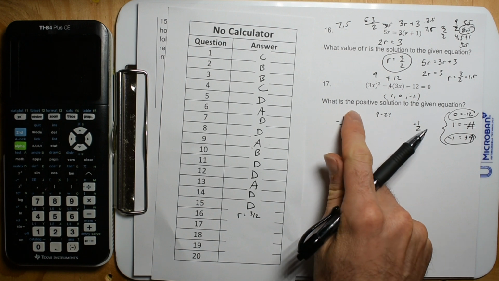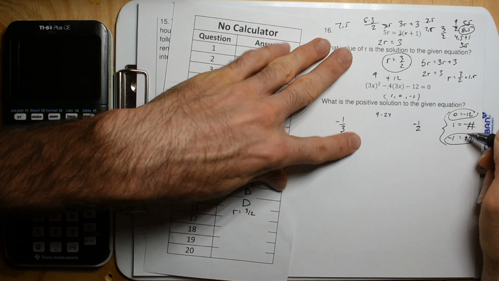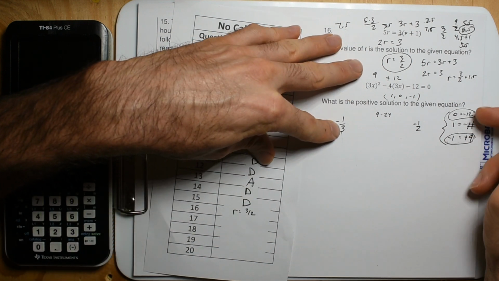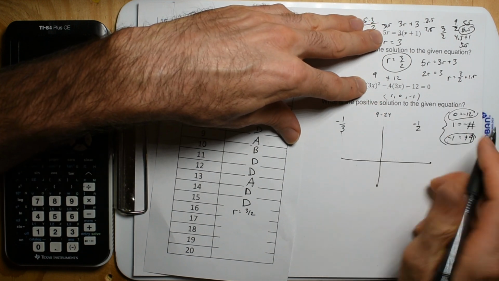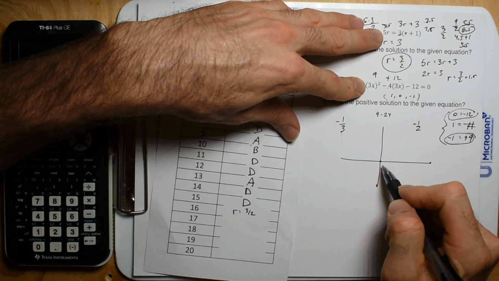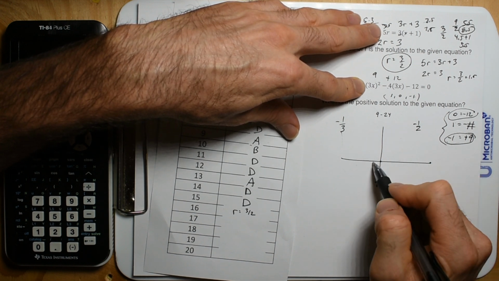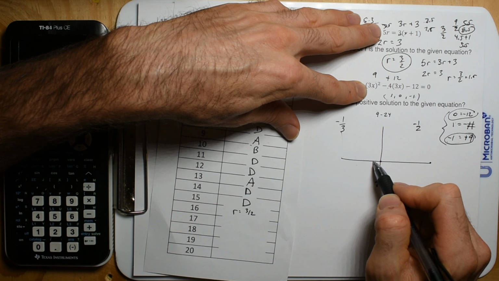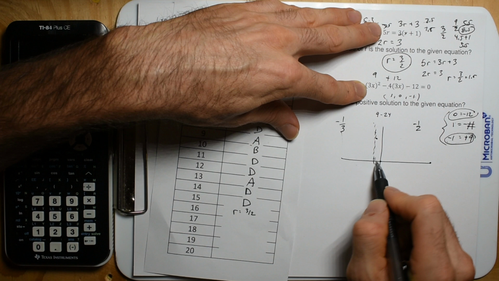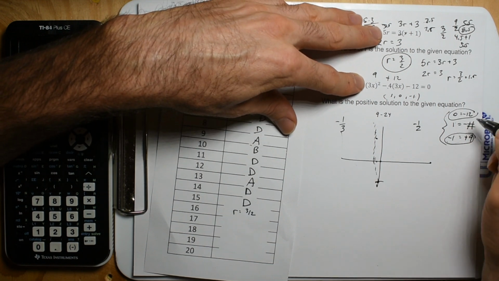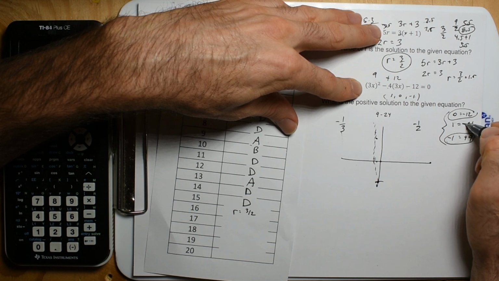But it asks, what is the positive solution to the given equation? Okay, this is fascinating, because we found a negative solution. It just has to be. And then how would you graph this? Because when we throw in x is 0, we're going to get y is negative 12. But then when we throw in x is negative 1, we're going to get positive 9. So it's going to cross right there. So now we need to go the other direction. So this gave us an even bigger negative number.